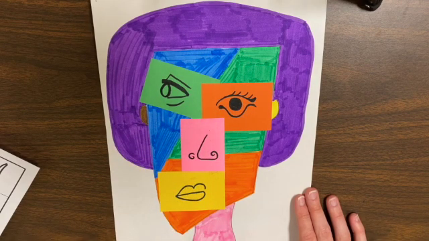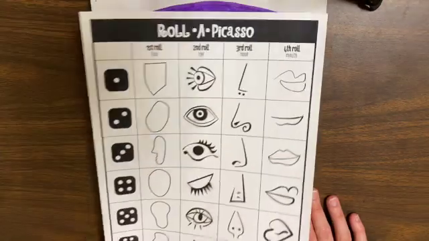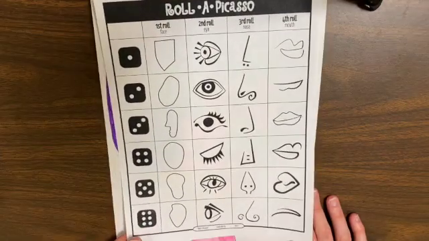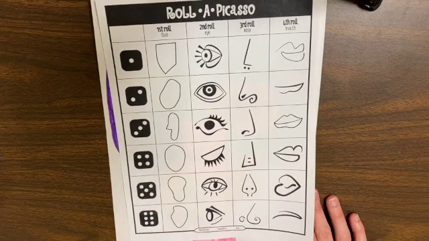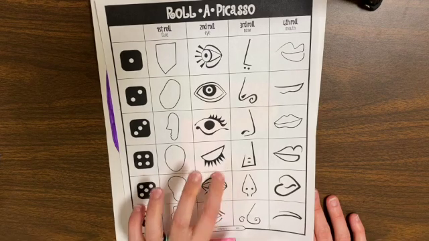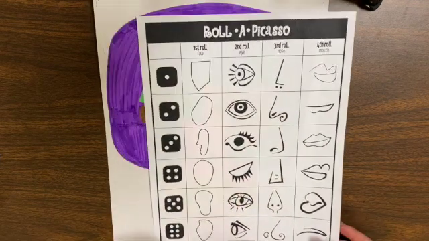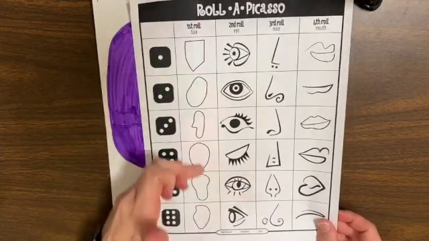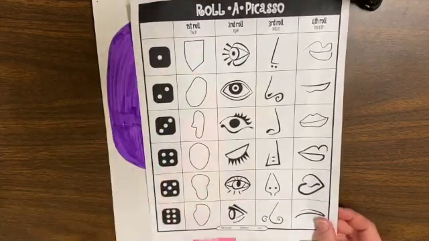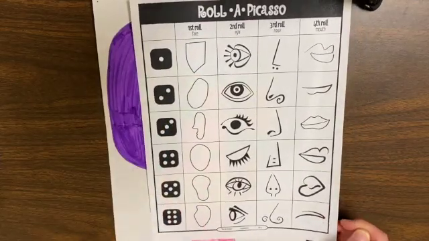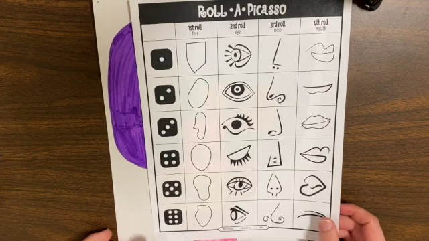So what you're gonna do is pull up your game board from last week. That's on Schoology. And last week in the Schoology folder for art class, you should be able to find this game board. And I want you to look at this first column where it has the different shapes of the faces. And you can choose which one you want to draw today.